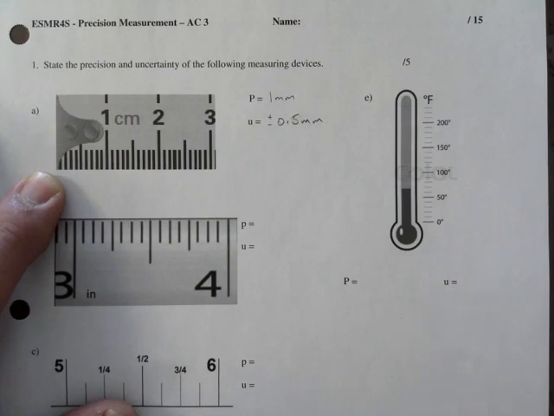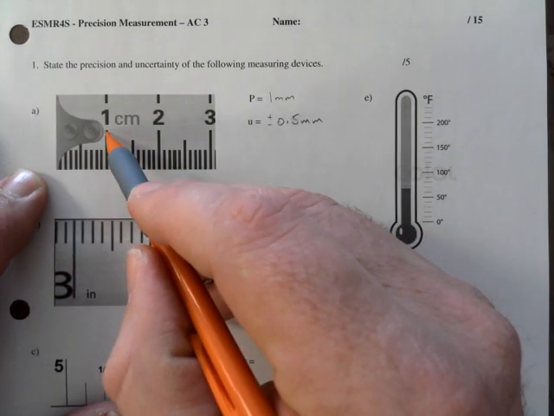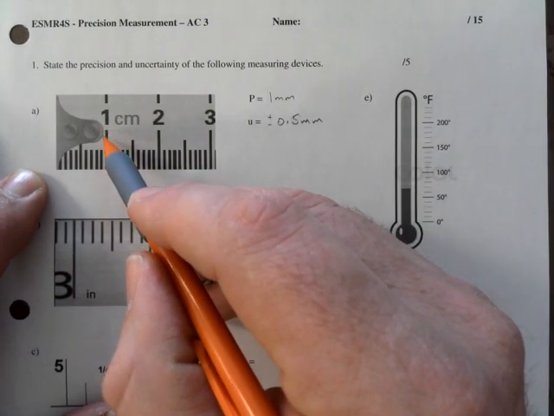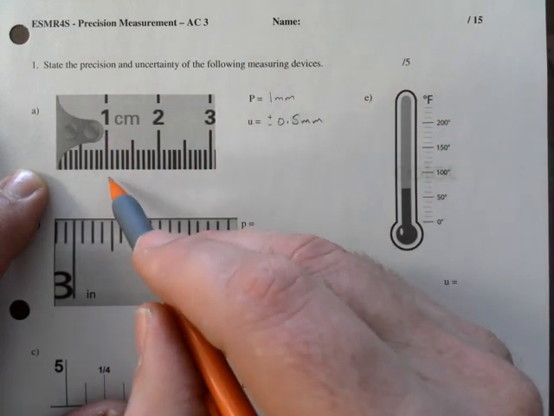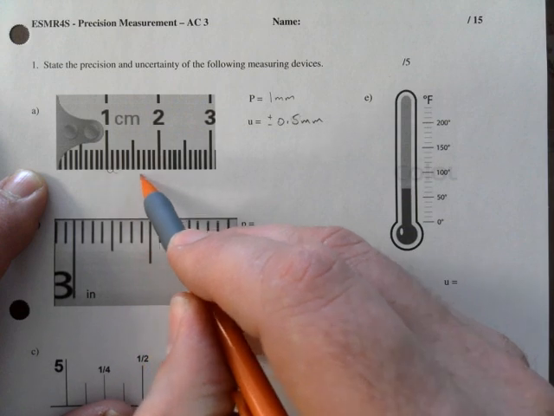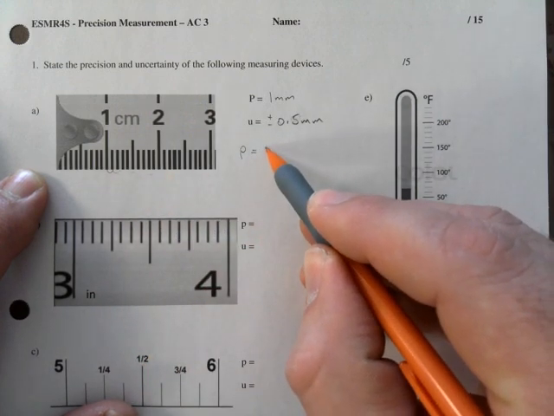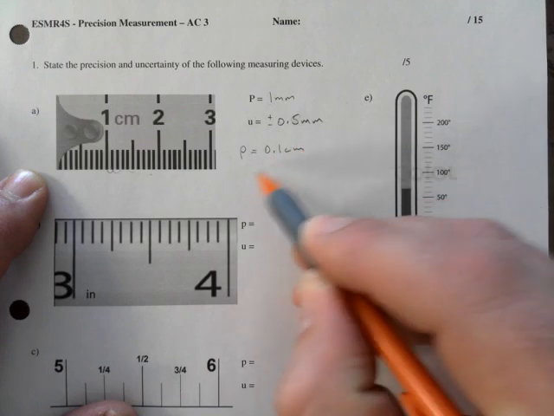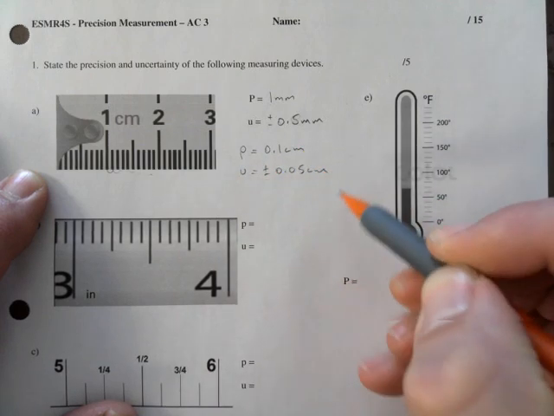1 centimeter. You could do 0.1 of a centimeter, a tenth of a centimeter. That's fine. Oh, yeah, because I showed you the counting, right? So if you went 0.1 of a centimeter, and the uncertainty is plus or minus 0.05 of a centimeter, yes.